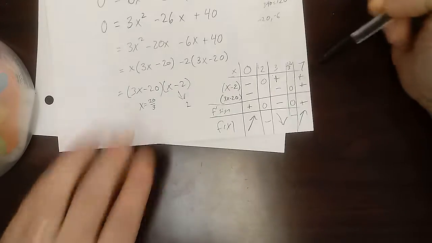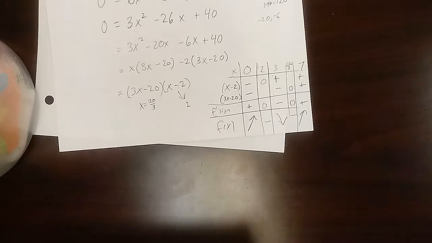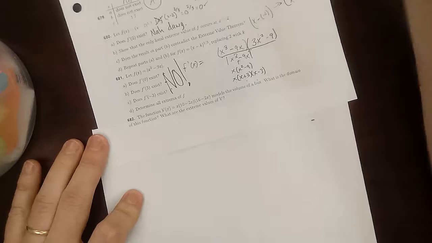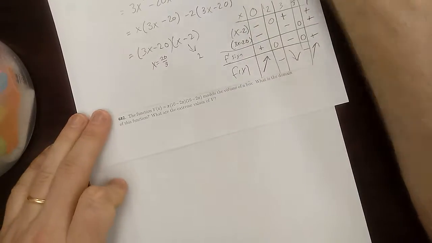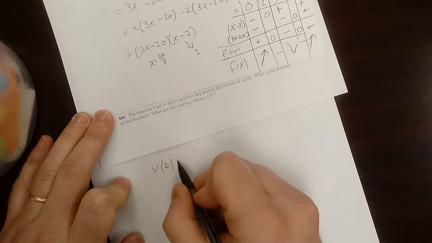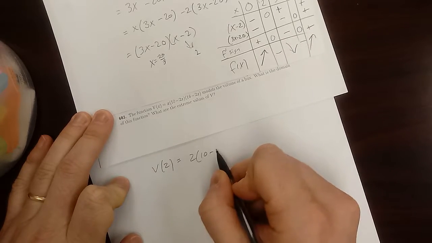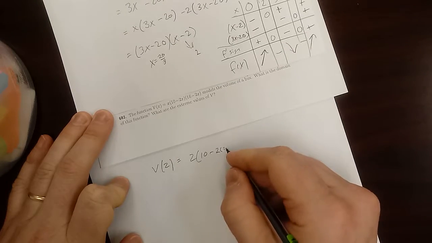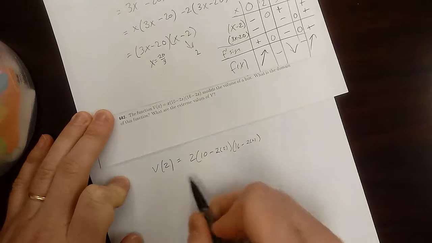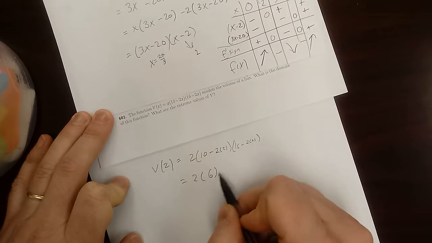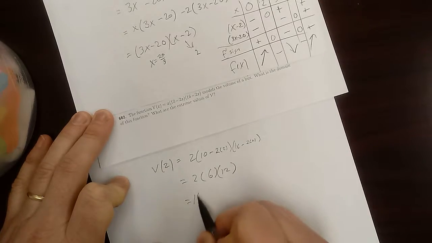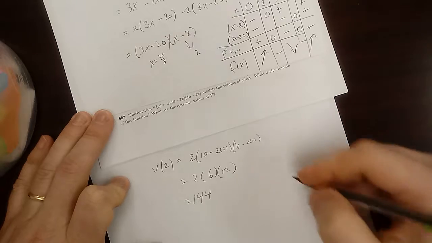So now I have to go back to the original function. Let's see. I go back to the original function. Say v of 2. Let's see, that is 2 times 10 minus 2 times 2 times 16 minus 2 times 2. Let's see, so that is 2 times 6 times 12, 144.